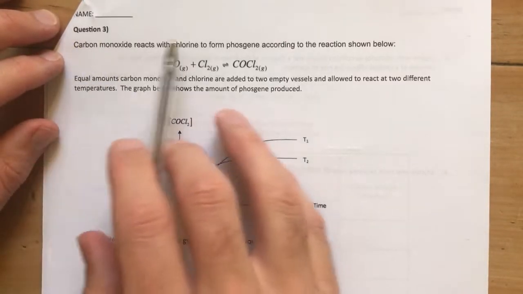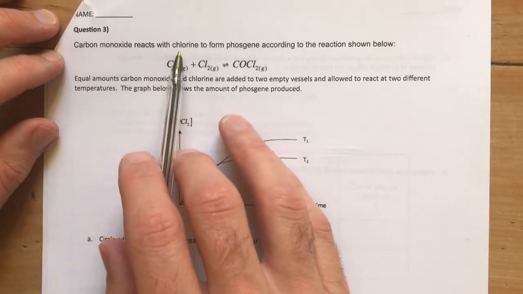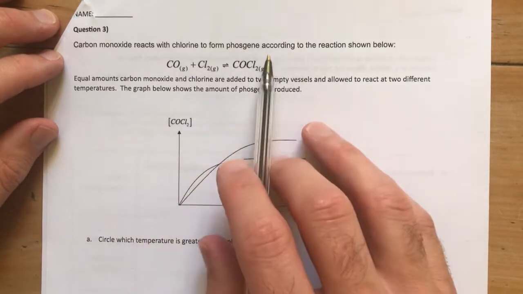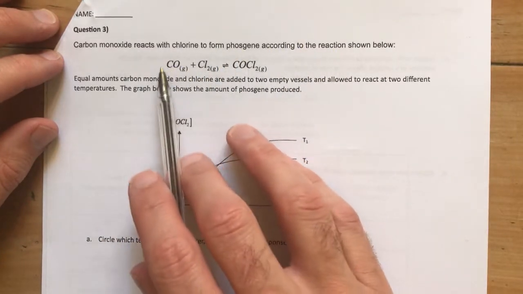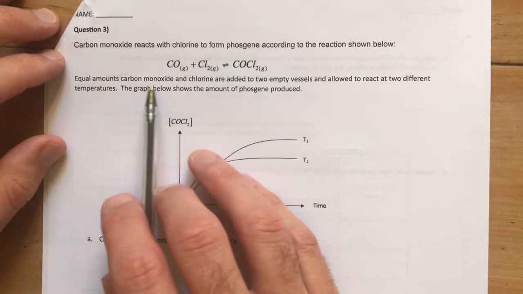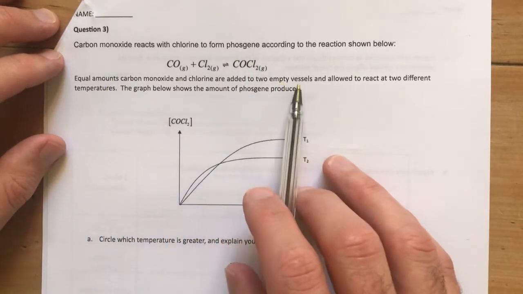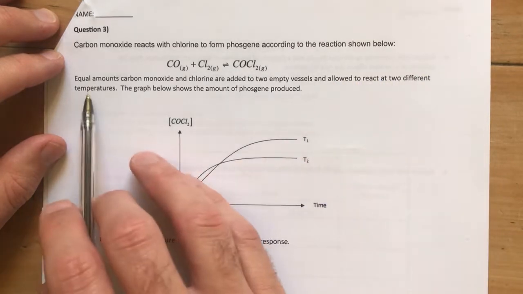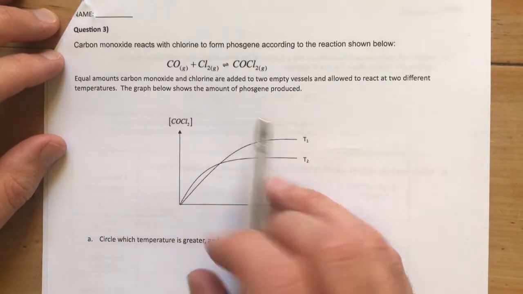Question 3 is talking about carbon monoxide reacting with chlorine to form the phosgene gas, according to this reaction below. So carbon monoxide, chlorine, phosgene. Equal amounts of carbon monoxide and chlorine are added to 2 empty vessels and allowed to react at 2 different temperatures. The graph below shows the amount of phosgene produced.